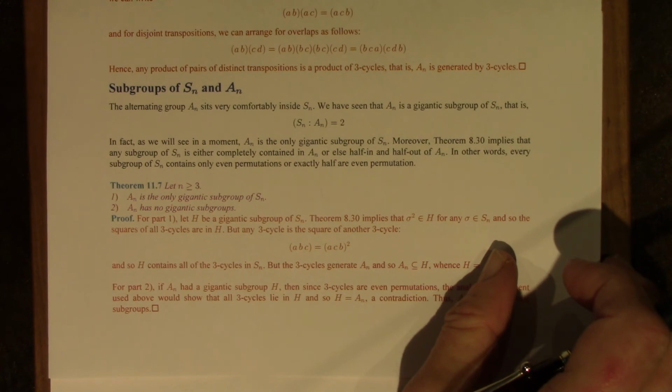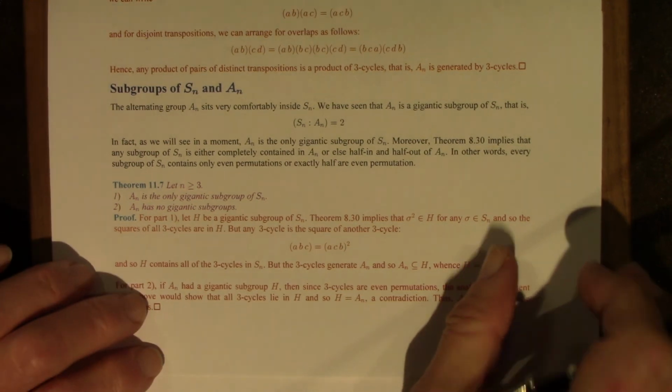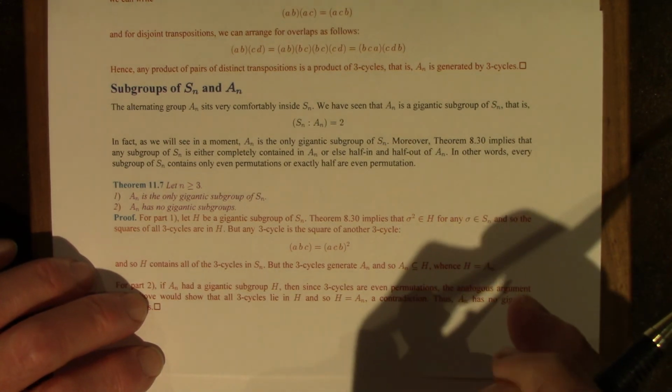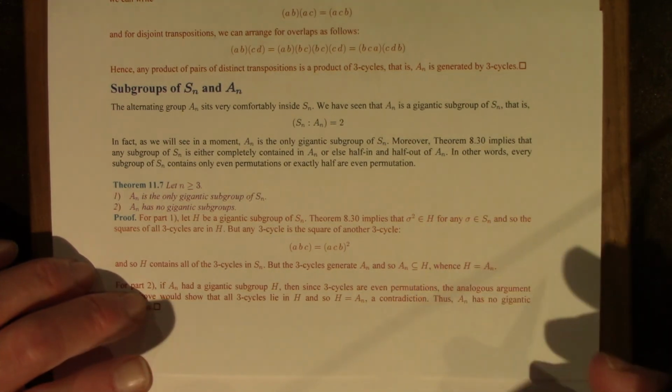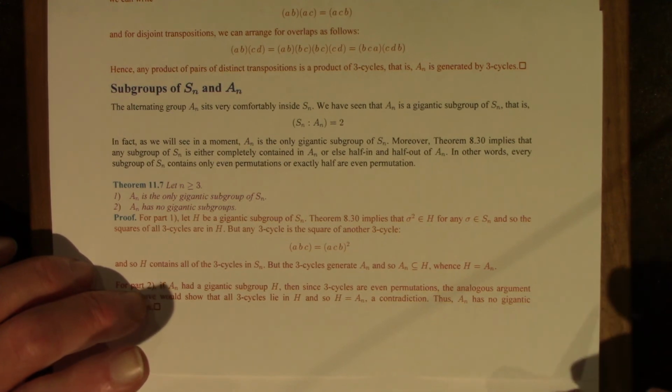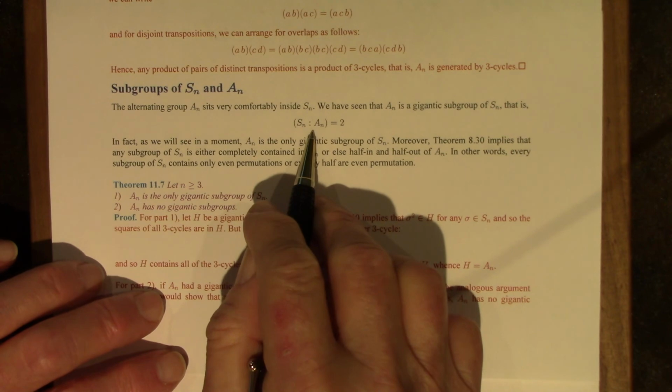I also want to discuss a little more the relationship between An and Sn and gigantic subgroups. An sits very comfortably inside Sn. It's a gigantic subgroup of Sn, has index 2.